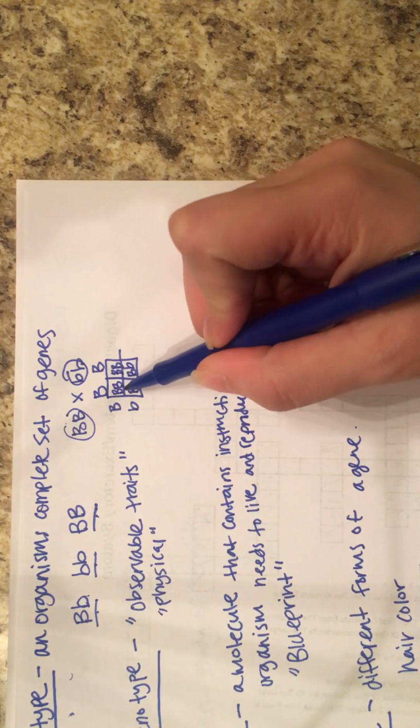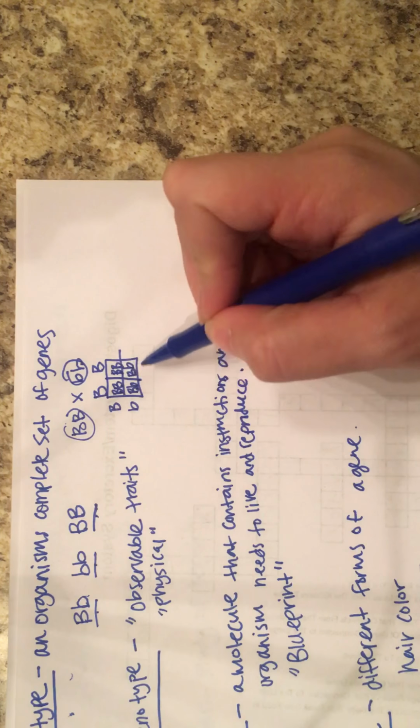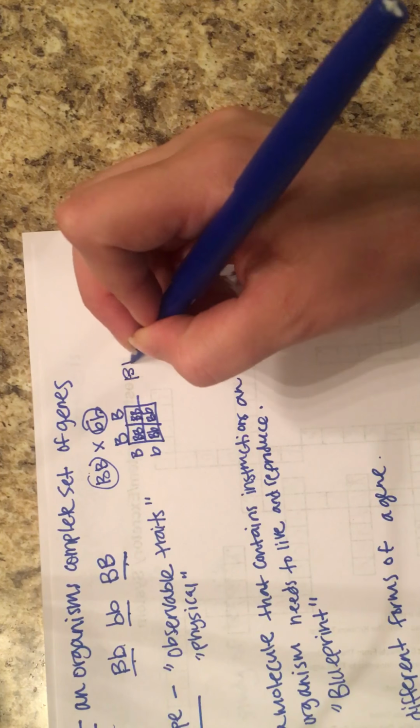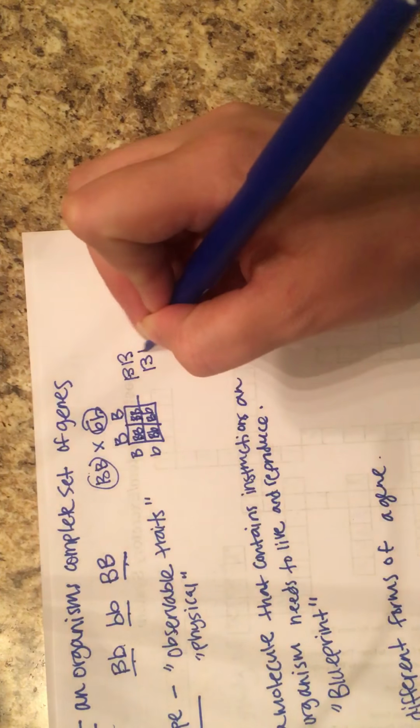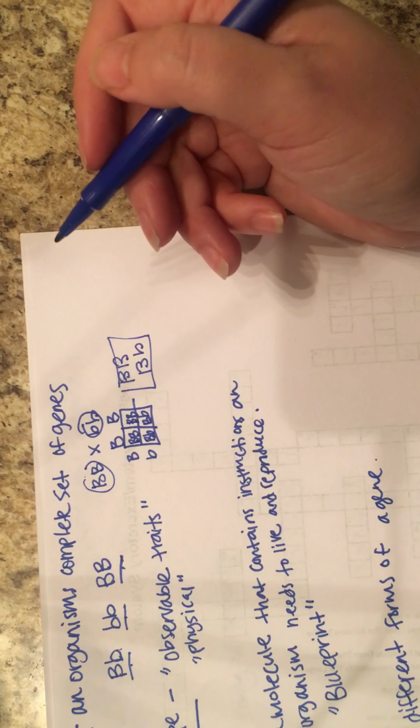So no matter what, you're going to have blonde hair because the dominant gene always overpowers this recessive gene right here. So your genotype could be big B big B or big B little b. Okay, so those are the possibilities that you would be for that genotype.